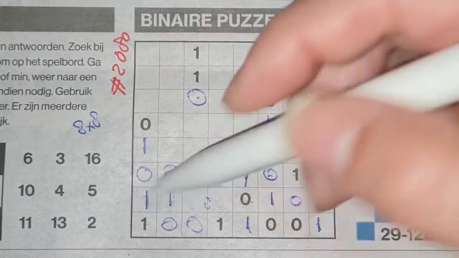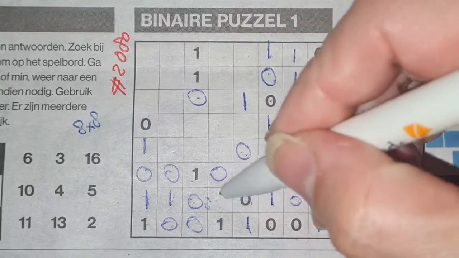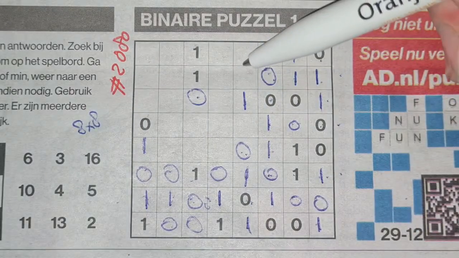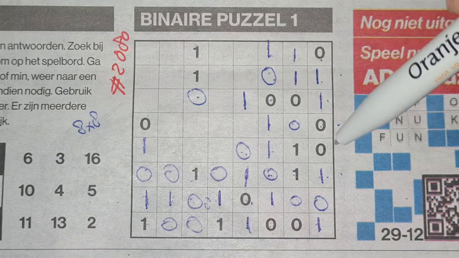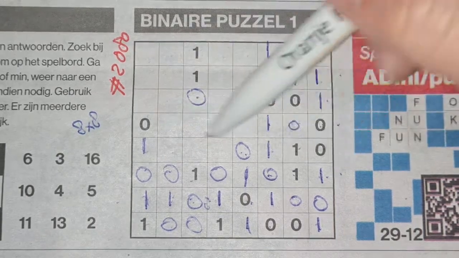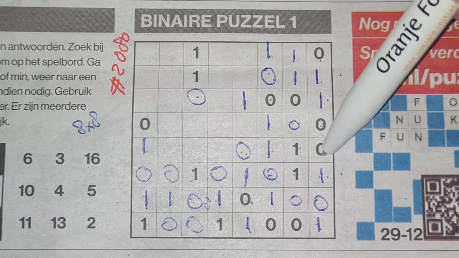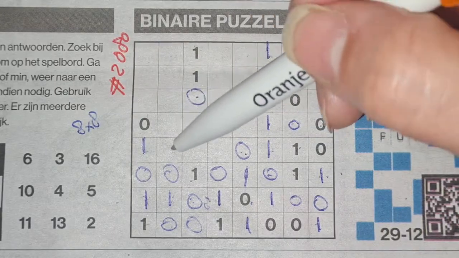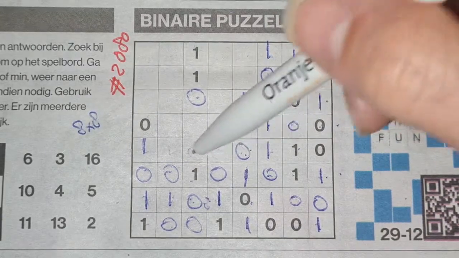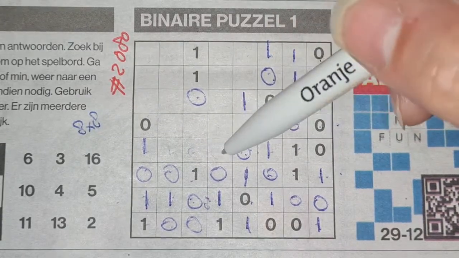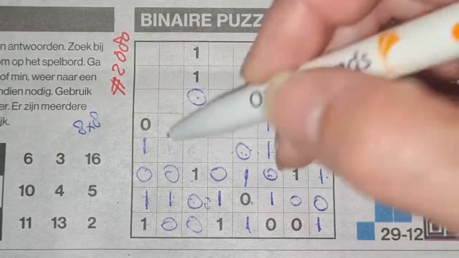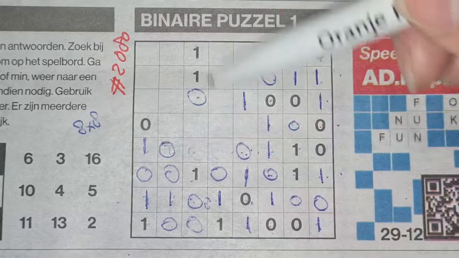Double one, here no, there no. Between 2 O's comes an 1. All right. 1, 2, 3 ones. I need the fourth one. If I place the fourth one here, then we have 3 O's in a row. 3 O's in a row, not allowed. One of the rules, so this can be a 1. This should be an O.